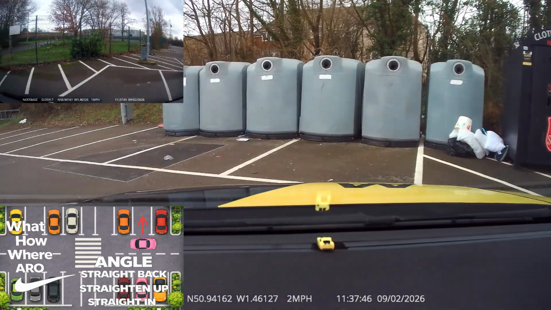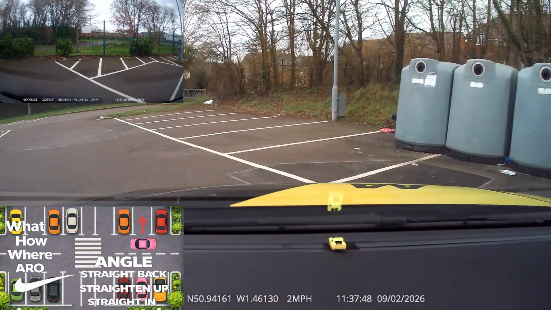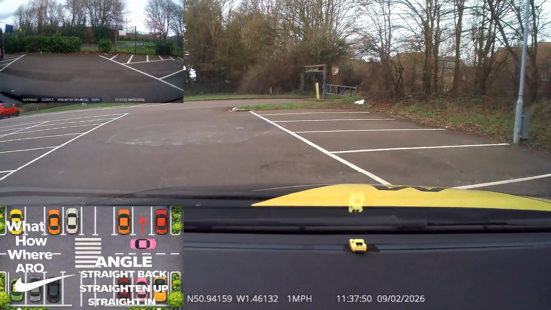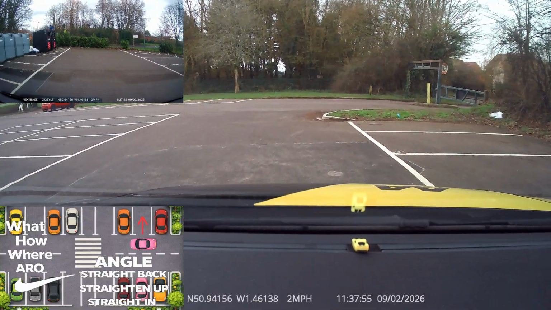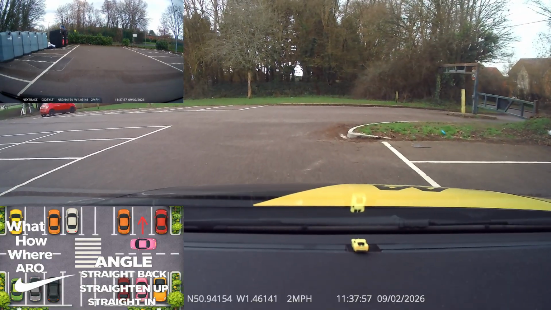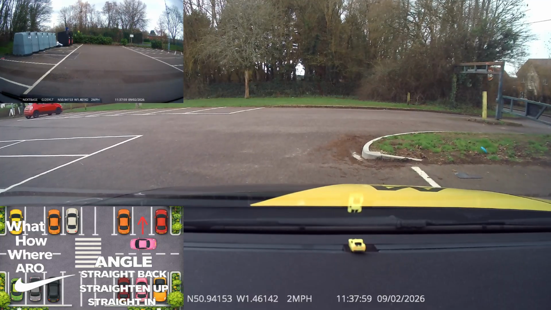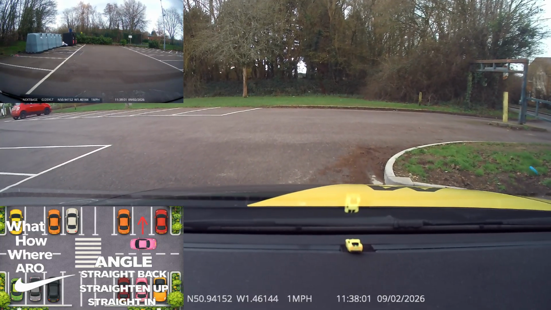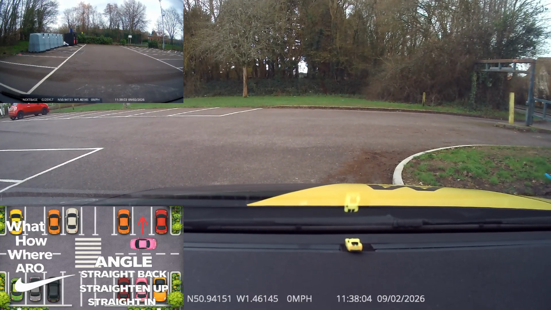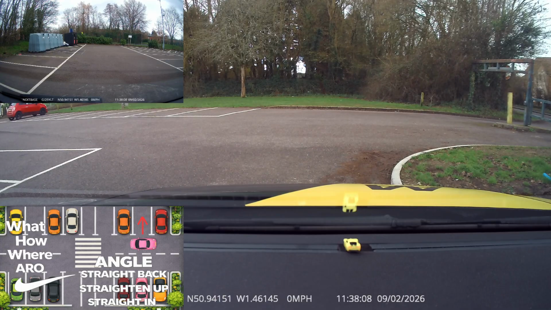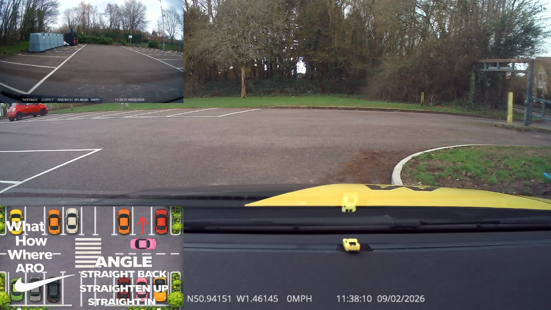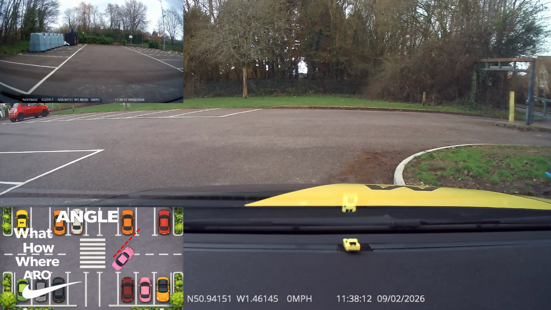Now, in the example you're seeing here, we are going to be doing a reverse bay park into a space on the right hand side. Your first reference point is that you as the driver are at least halfway into the empty space that you want to go into, or closer to the second line. You also want to be as close to the bays as possible to maximize the space that you have available to work with. Once you are happy with your starting position, you want to start working through the process.